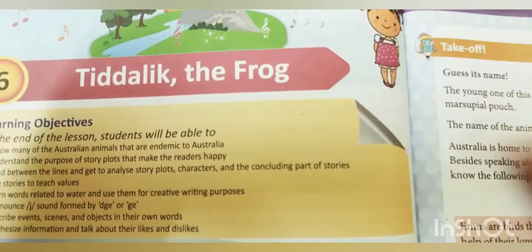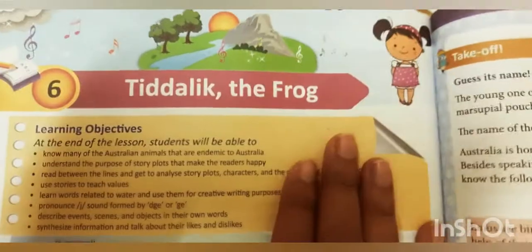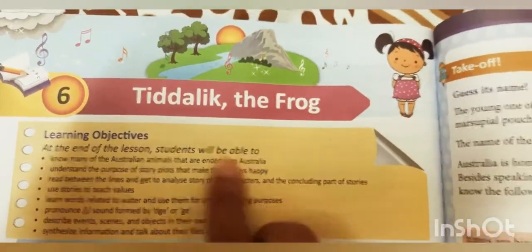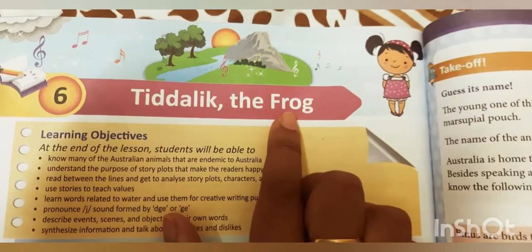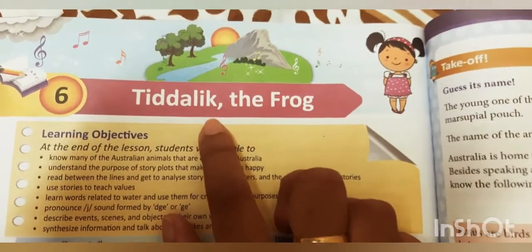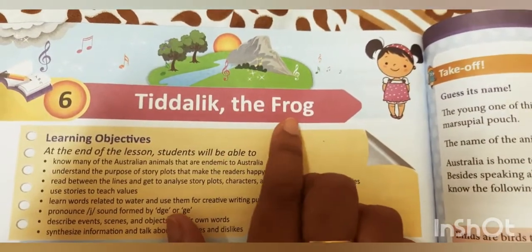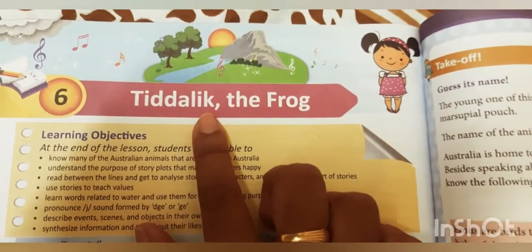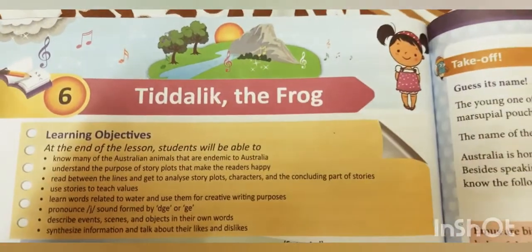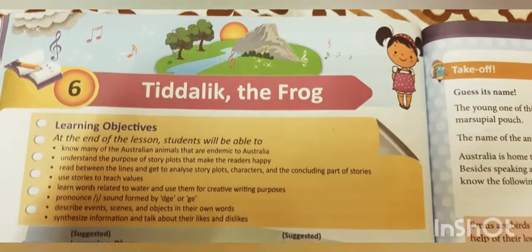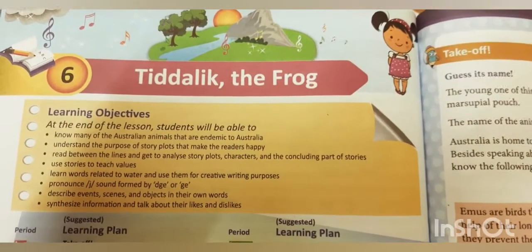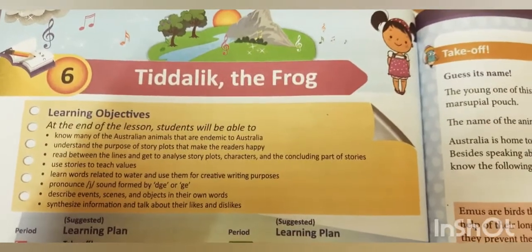Do you remember the story we listened to in our last class? Tidalik the frog, right? We heard an interesting story about the frog named Tidalik. That's fine, my dear children. I hope you have done all the homework that was given in our last class, that is worksheet number 2 and 3.